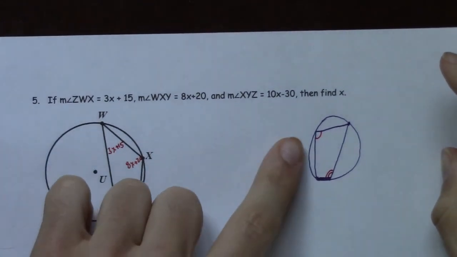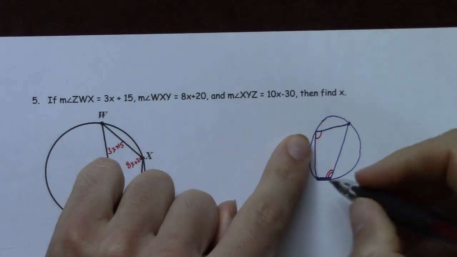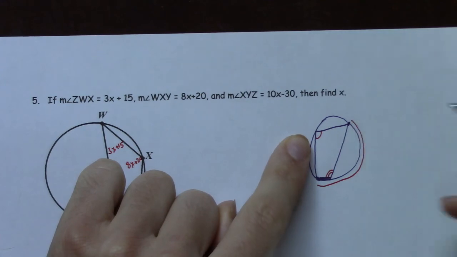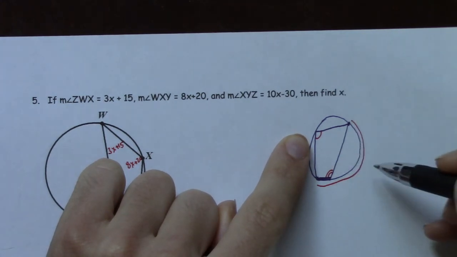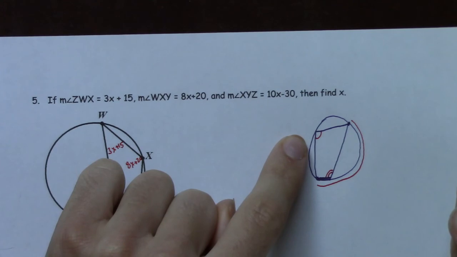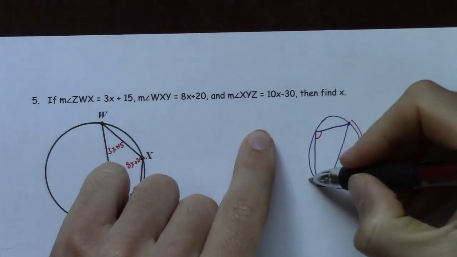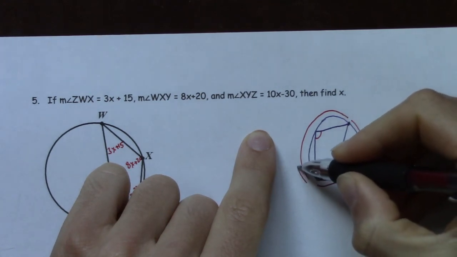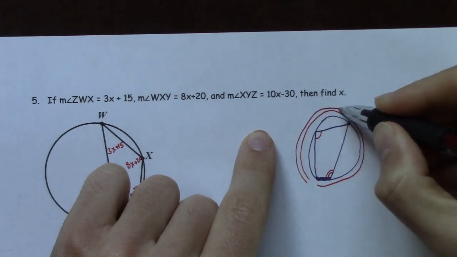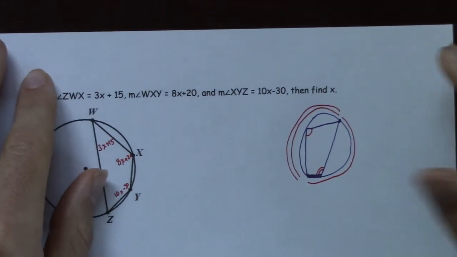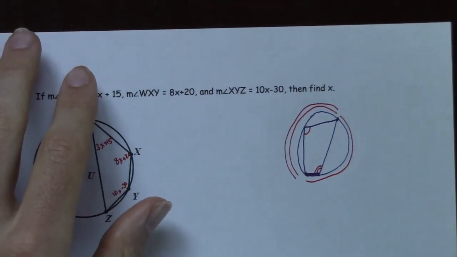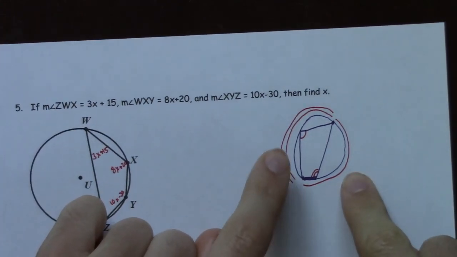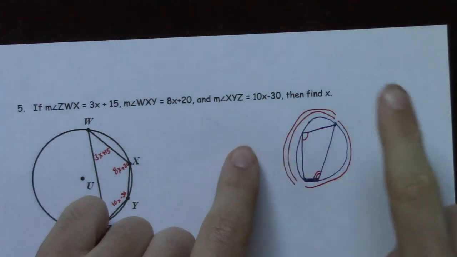And so here's what I want you to think about. This inscribed angle up here with a single tick mark has this as its intercepted arc. And we know that an inscribed angle is half the intercepted arc. This angle down here with 2 tick marks has this for its intercepted arc. And again, we know the same detail that an inscribed angle is half the intercepted arc. Altogether, these 2 arcs in red make up the whole circle.